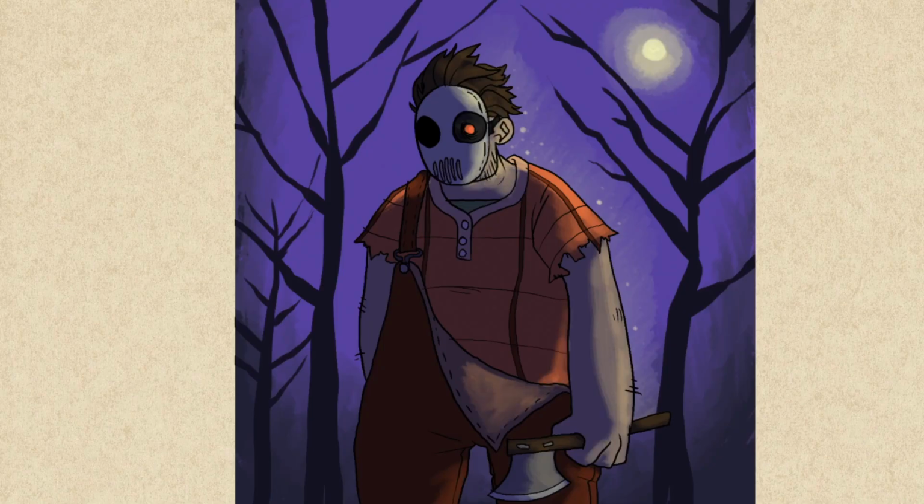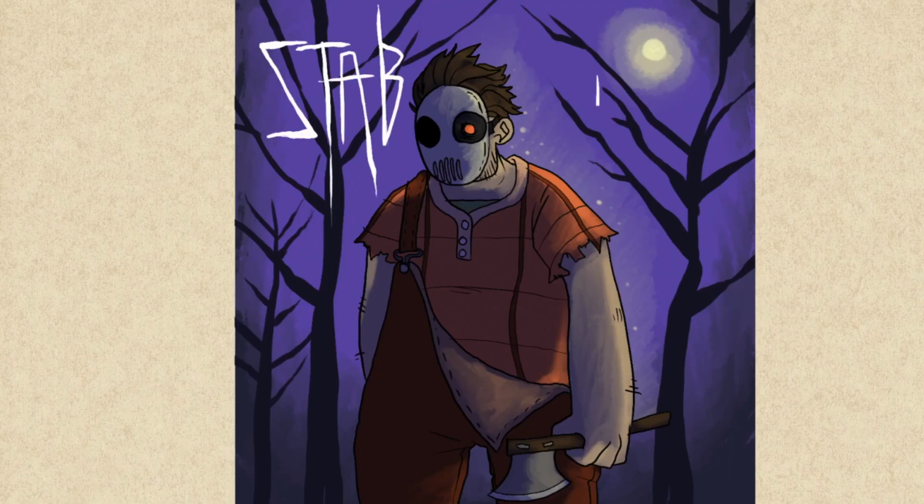But then I had to put in the typography. So I changed the title to Stab It Ralph, even though he has an axe, which I guess is more of a chopping kind of thing. But stabbing is such a key part of the slasher genre, so I also thought it just looked a little bit more spooky as a title.